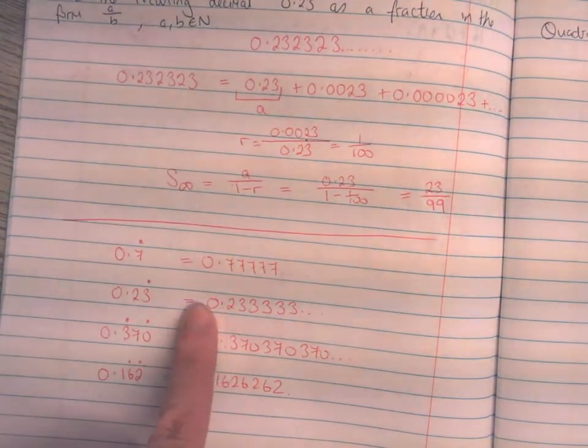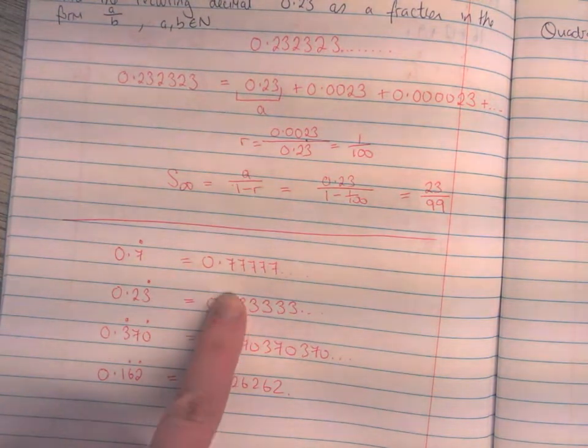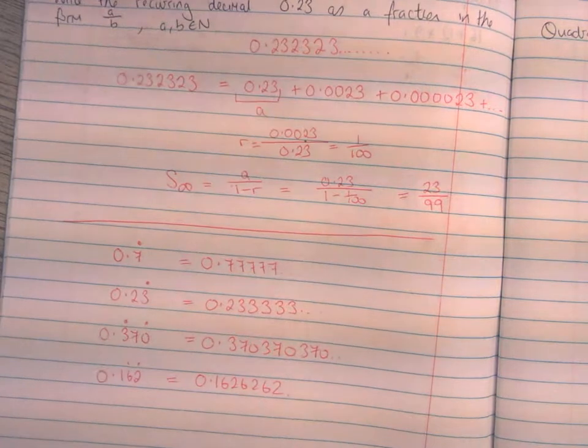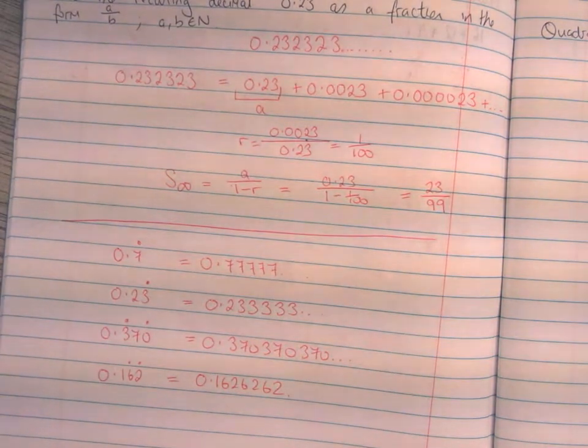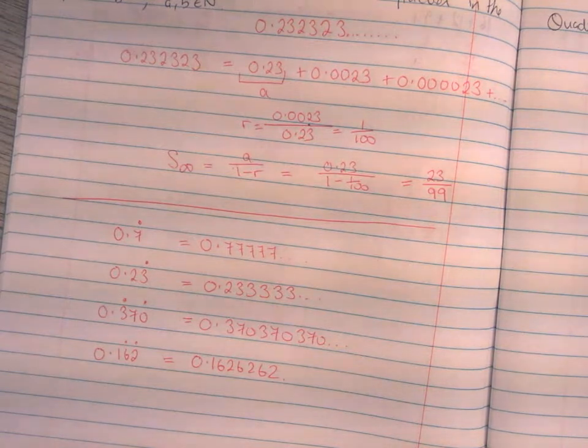You can let your first term be 0.2 and then see what you do to get 0.23. Is there a way to put that into the pattern? Not that I know of.